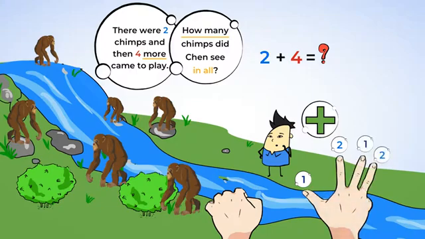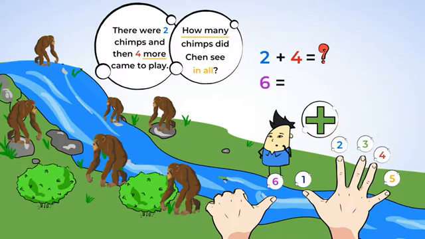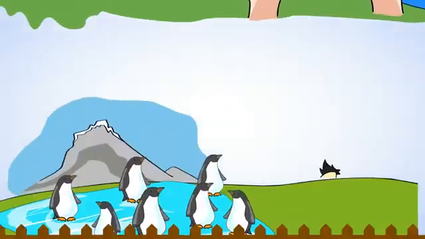1, 2, 3, and 4. Okay, now, how many fingers do we have up in all? Well, this hand has 5, and 1 more is 6. So, 6 equals 2 plus 4. We can write that down here. So that means Chen saw 6 chimps in all. How fun!